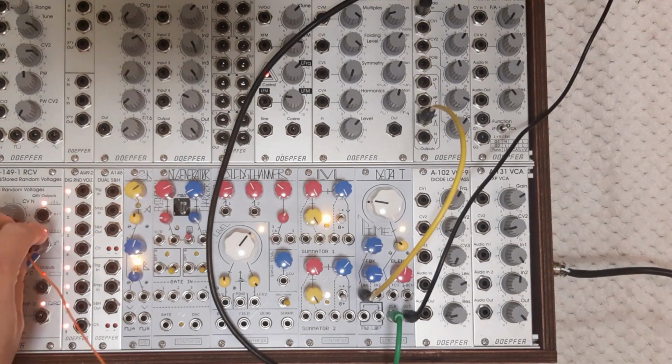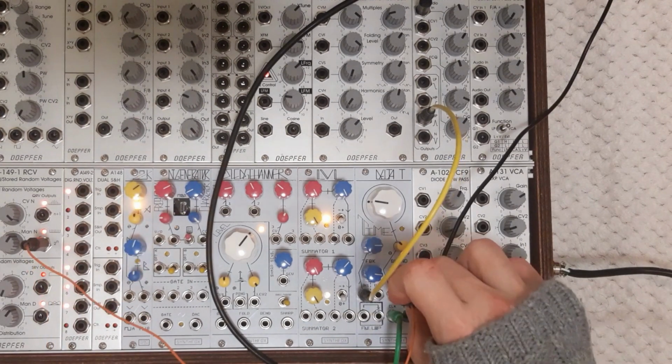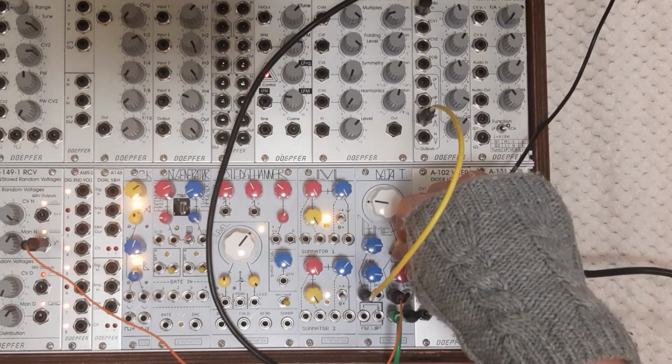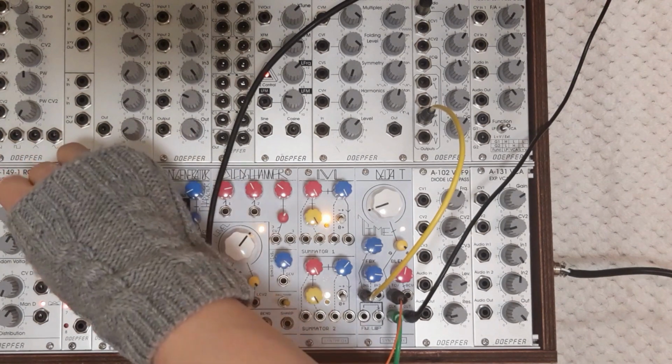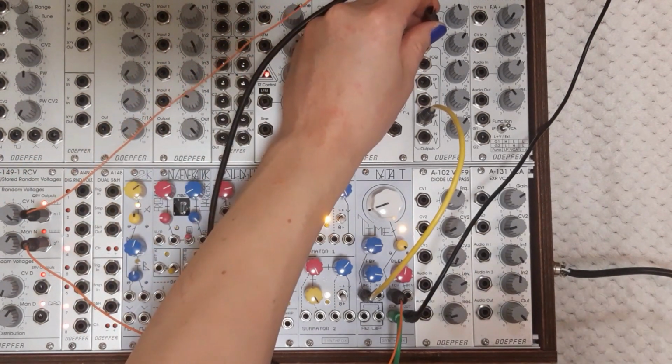Now I'm going to take the uniform random output and patch it to the Delta T TCV input. Attenuate it to taste, and we get a generative patch around the delay itself. Each delay tap's length is defined by the random value, which is in its turn refreshed by the Delta T clock output.